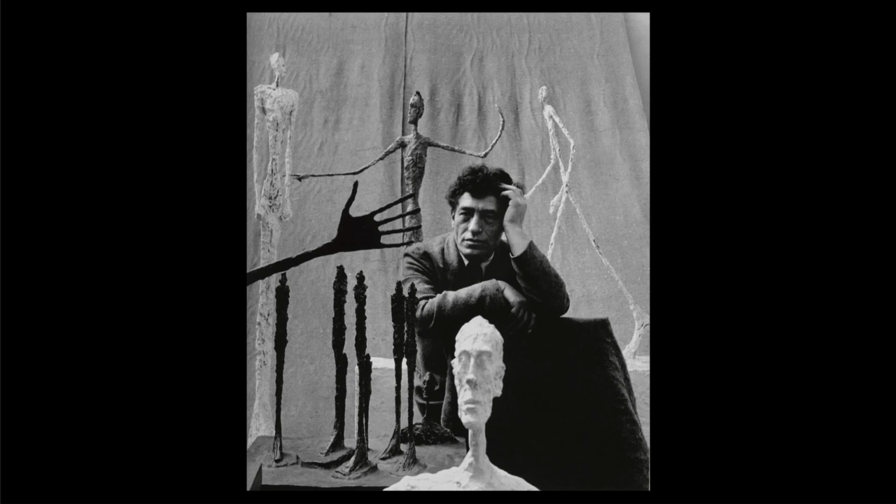So very different. This is also Gordon Parks, and I love the way he's positioned Giacometti within some of these figures and really brings him into the work. Again, Giacometti had a very severe appearance and very intense characteristics in his face.